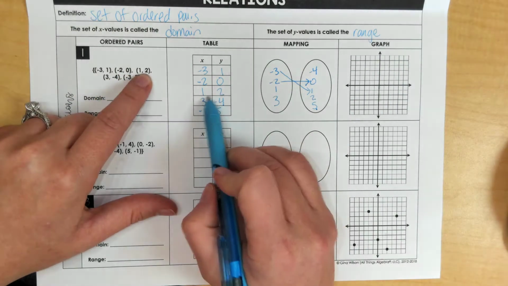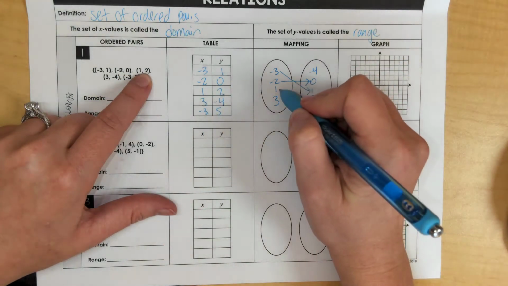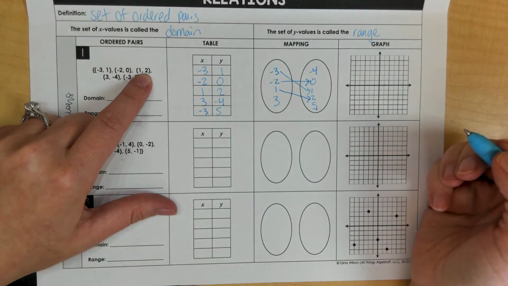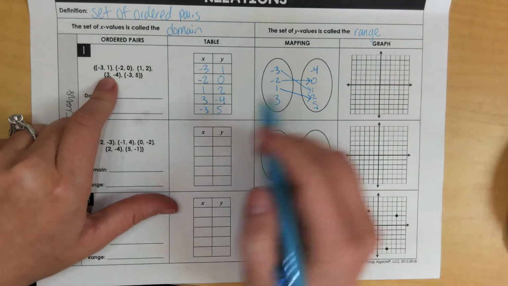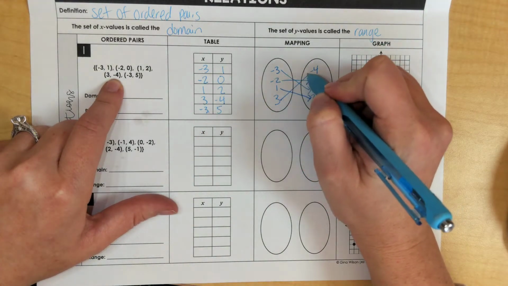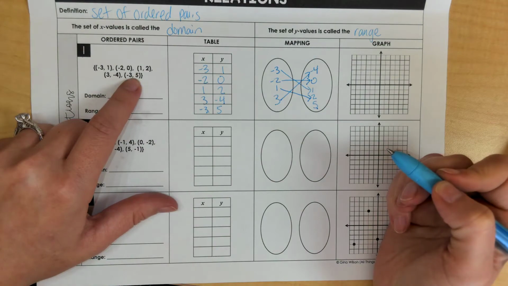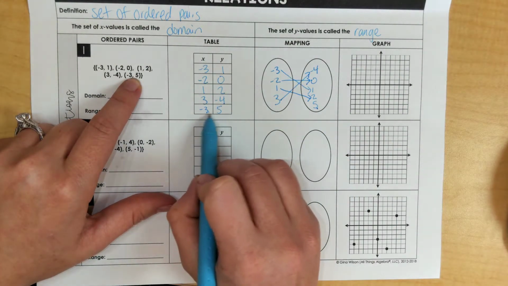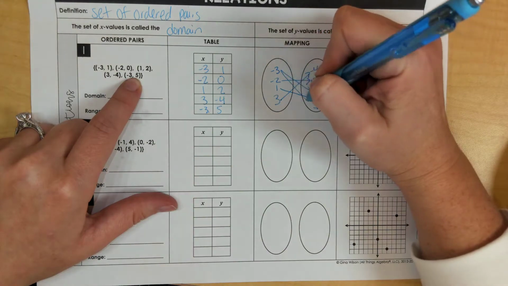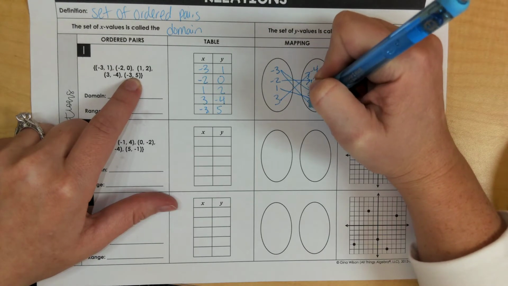Then we have 1, 2, and again you see it in the table. So I'm going to draw an arrow from the 1 to the 2. Then we have 3, -4. The table says 3, -4, so I'm going to draw an arrow from my 3 to the -4. And then finally -3, 5, and again you can see it in the table, and so from -3, I'm going to draw an arrow down to the 5.